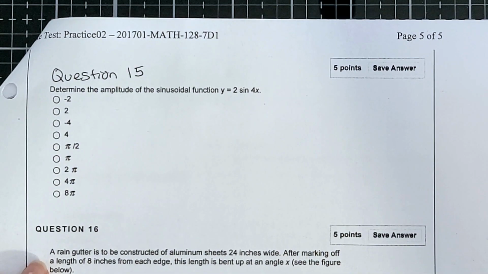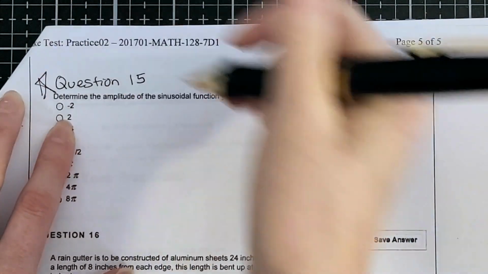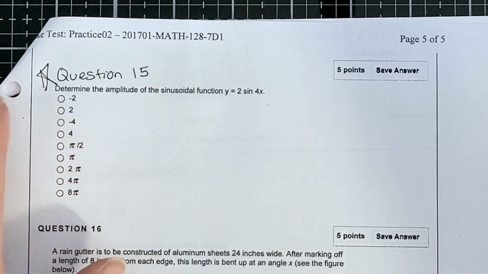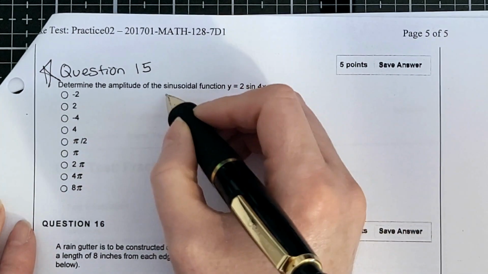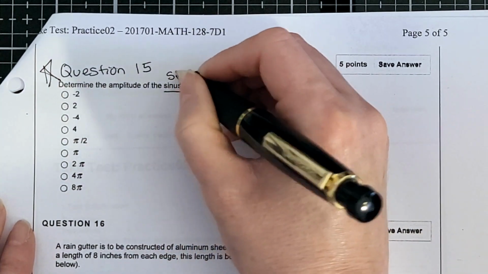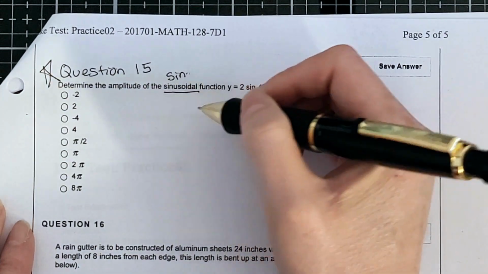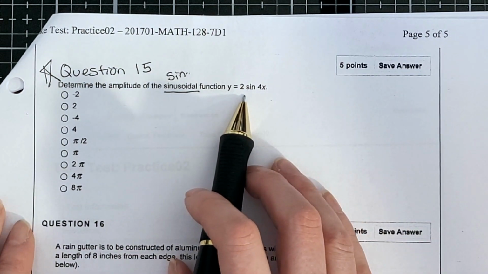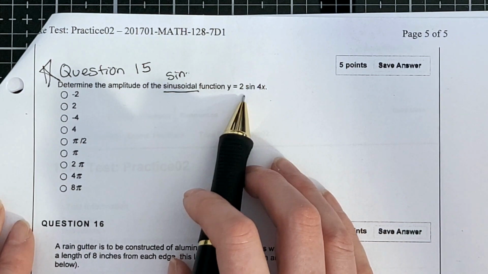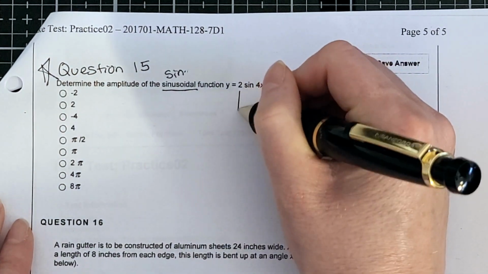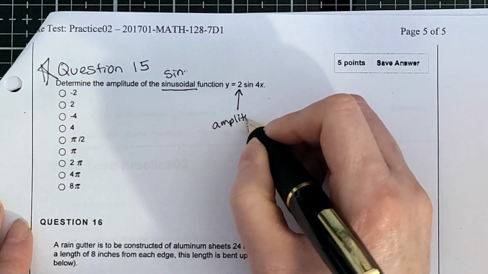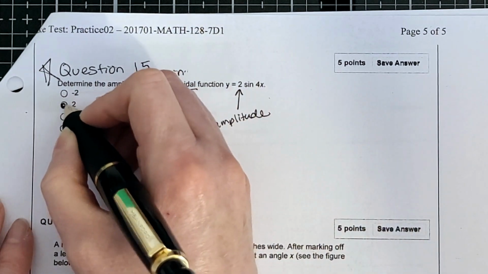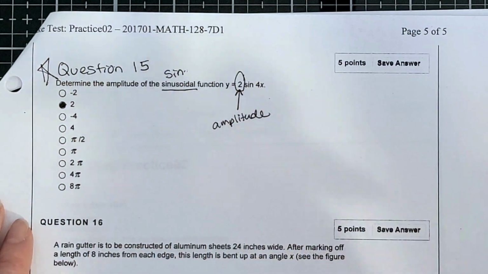Okay, question 15. Definitely saw that one. Determine the amplitude of the sinusoidal function y equals 2 sine 4x. Okay, if you see this word right here, that's just a big word for the sine function. Okay, so you're looking at the sine function of this. So amplitude, this should be fairly easy. It's just that right there. And it's literally the definition. So your amplitude would be 2 because it's the number in the front.